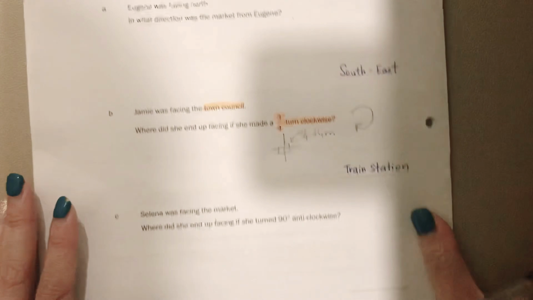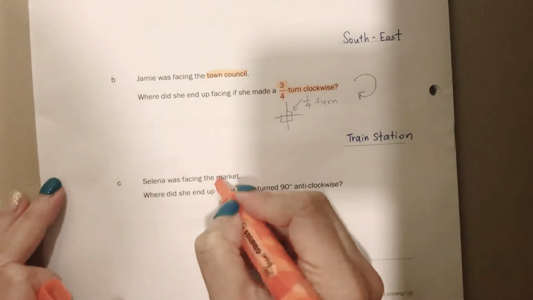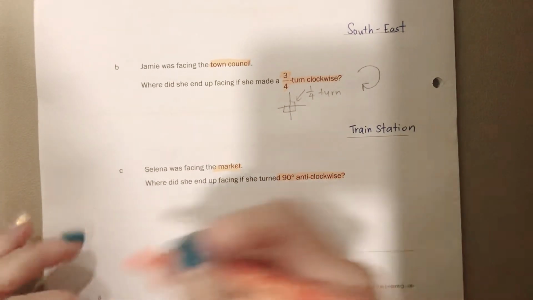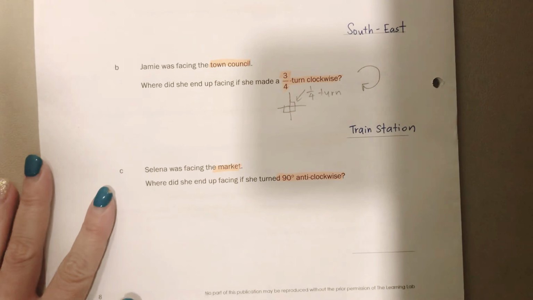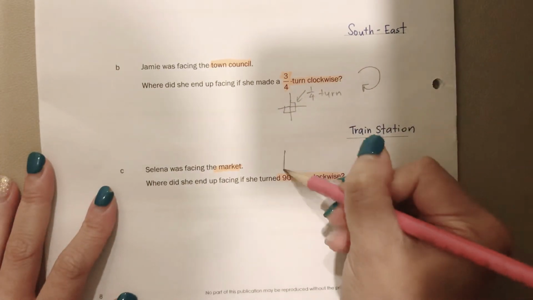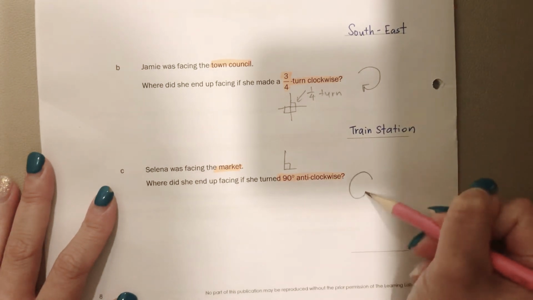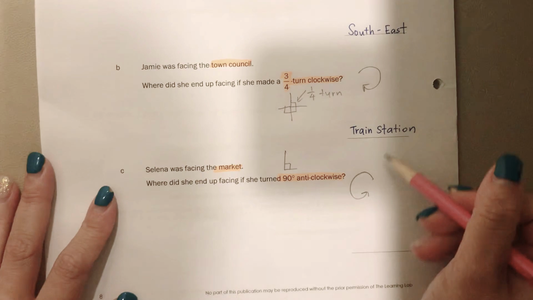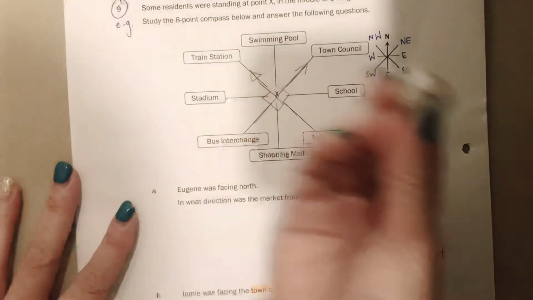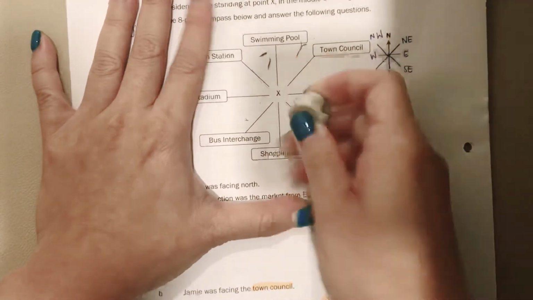Okay. Now we get to part C. Selena started facing the market. She turned 90 degrees anti-clockwise. Okay. Now you see they use different terms, 1/4 turn versus 90 degrees. It means the same thing. We're going anti-clockwise now, this direction. Okay, so let's go back. What do we do here again? You guessed it, take your eraser and erase. So we're going to start from scratch again.